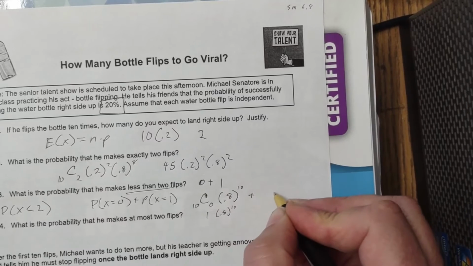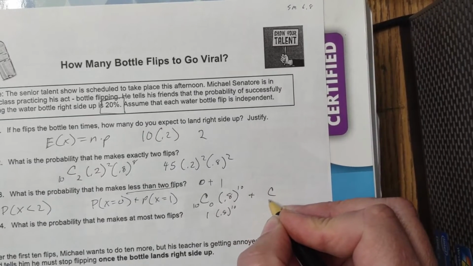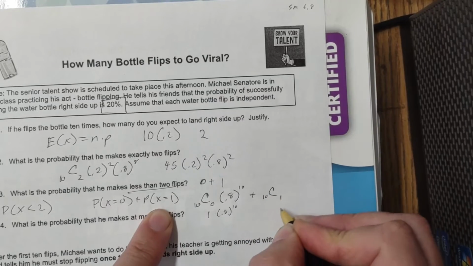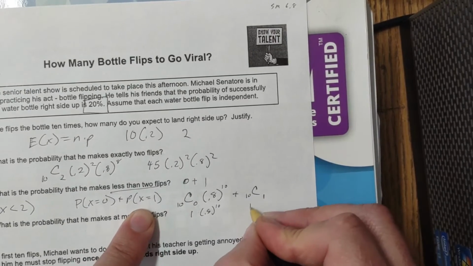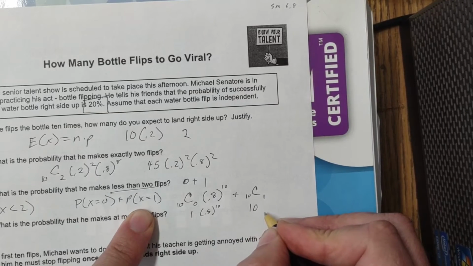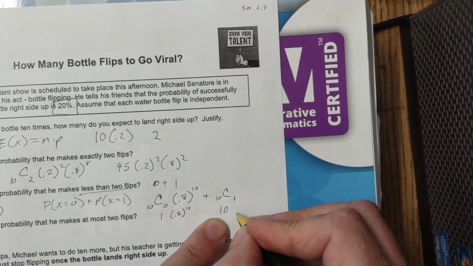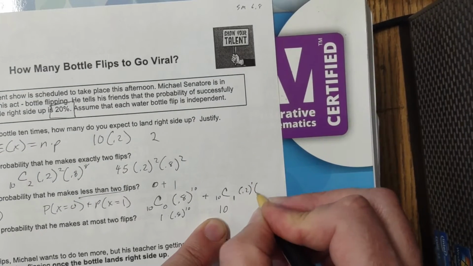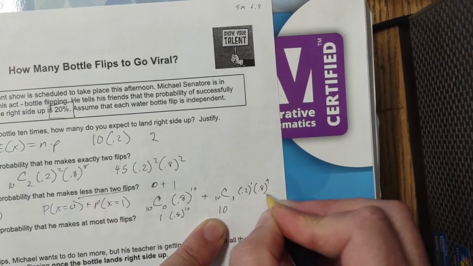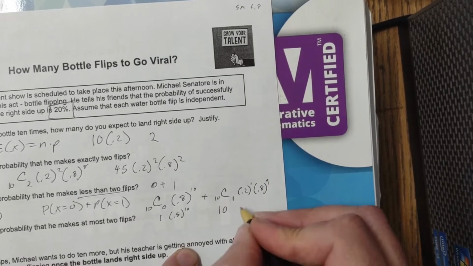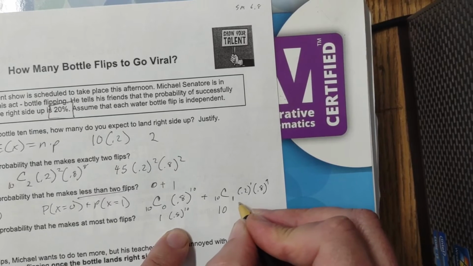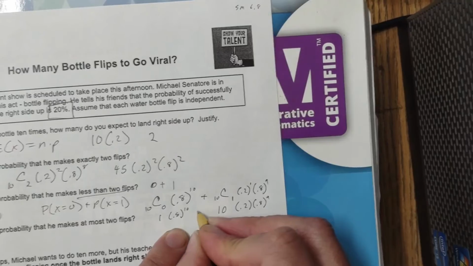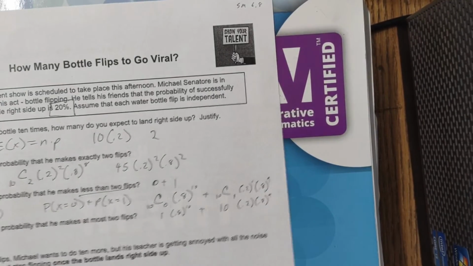And then the other one, I'm making 1. So 10 choose 1. It turns out there are 10 different ways. I can make the first one, second one, third one, fourth one, fifth one, sixth one, and so forth. That one's easy enough. And then that one is 0.2 to the first, if you want to do it that way, and 0.8 to the 9th, because I'm missing 9 of them. And so whatever 10 times 0.2 times 0.8 to the 9th is, and I add those together, and that's the chance of me doing that.